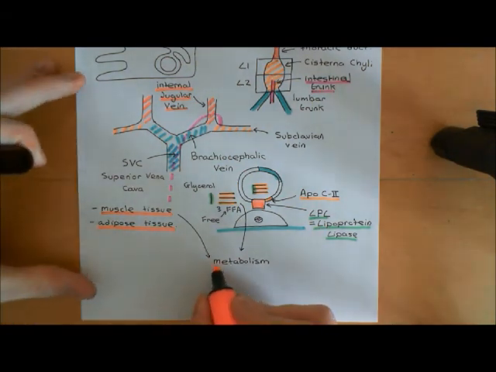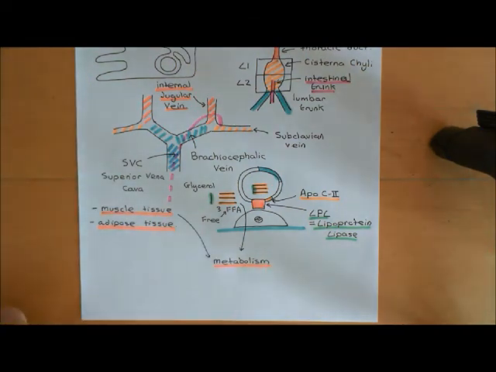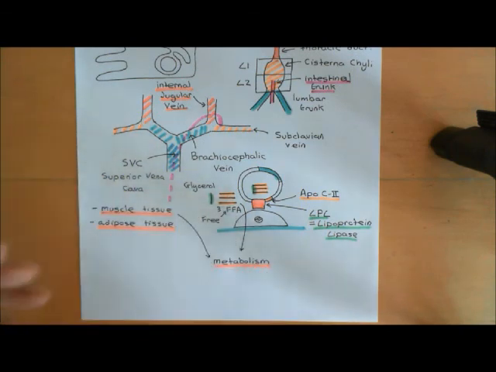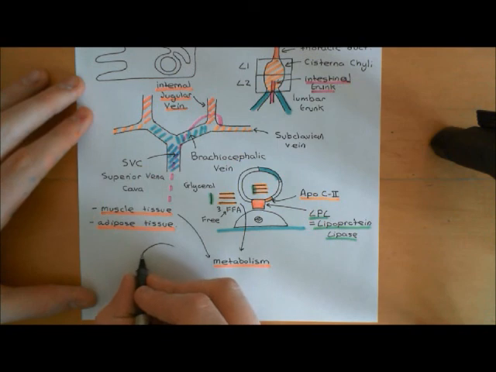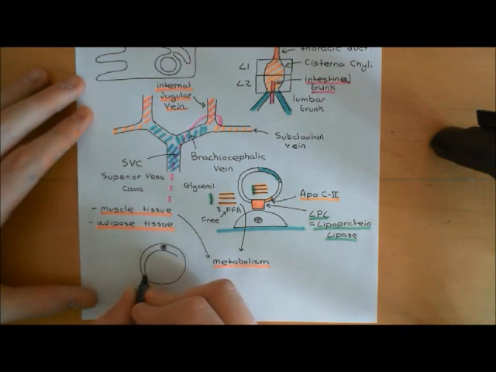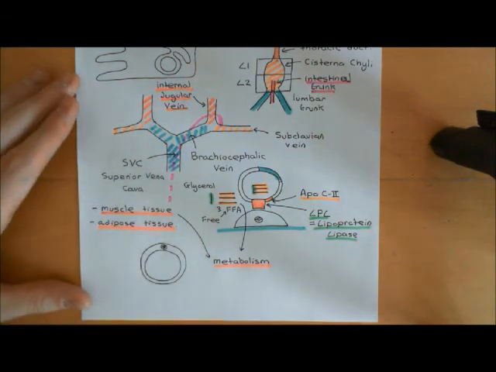In the adipose tissue, of course, something very different will happen. You'll reassemble the glycerol and the free fatty acids once they have arrived in the adipocyte. So I'll just draw this for the adipose cell. Here is our adipocyte, and here's its nucleus. The adipocyte has a huge lipid droplet that dominates its cytoplasm.